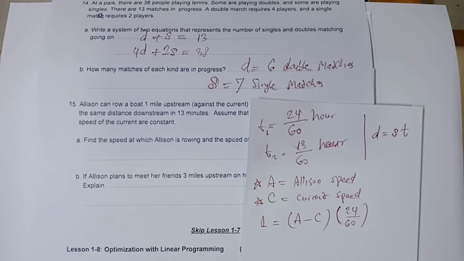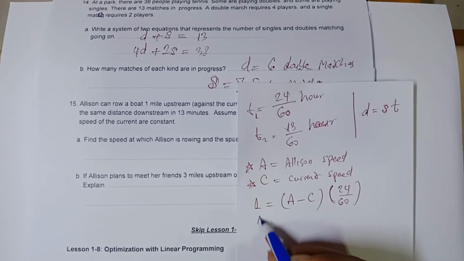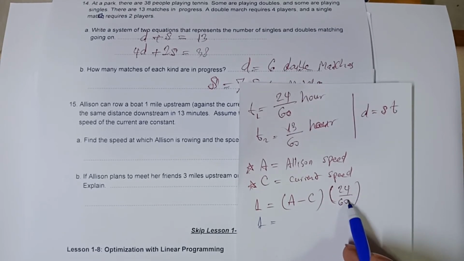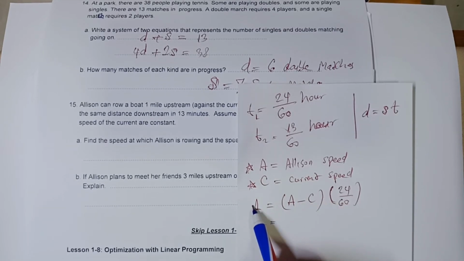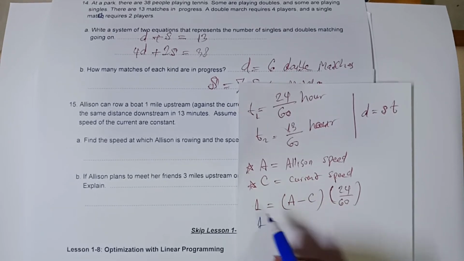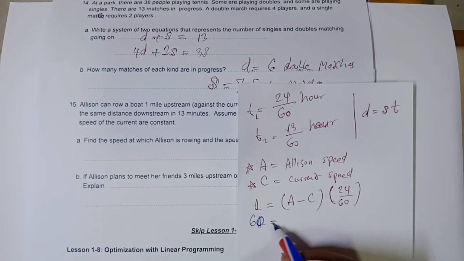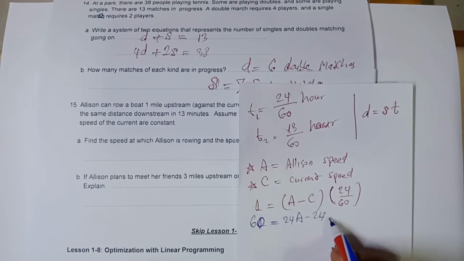Let's simplify this first before we continue further. Multiply this together to this side, so you will have 60, not 1. So 60 equals 24A minus 24C.